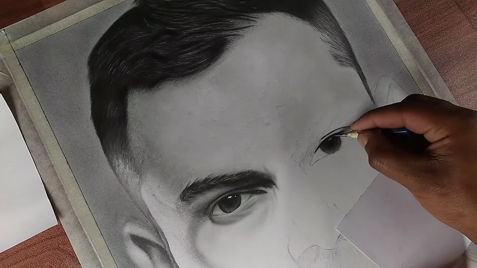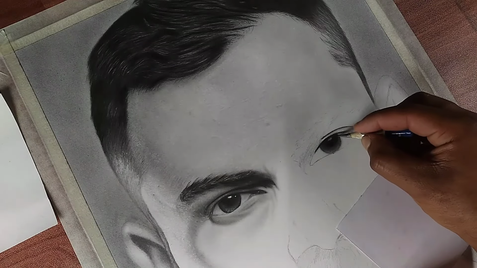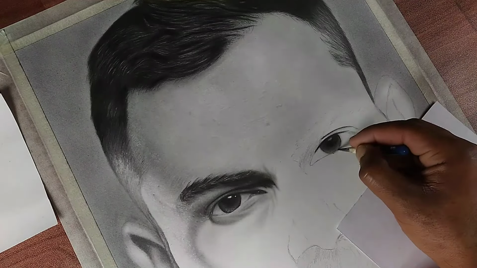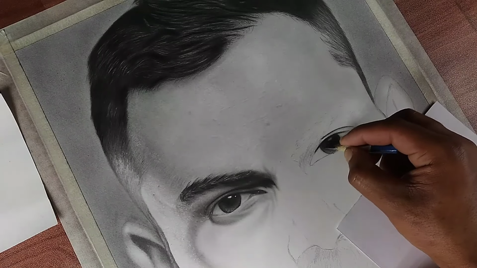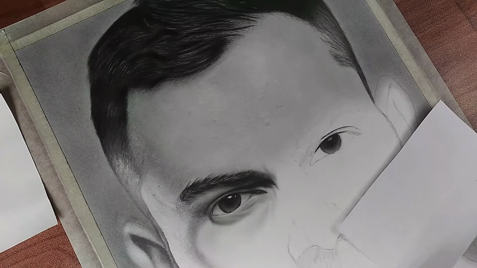Next, darken the pupil with an 8B or 10B pencil. This will make the eye look more realistic and give it depth. And be careful not to smudge the surrounding areas.